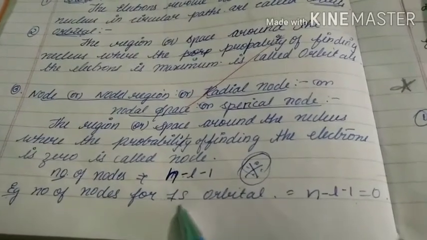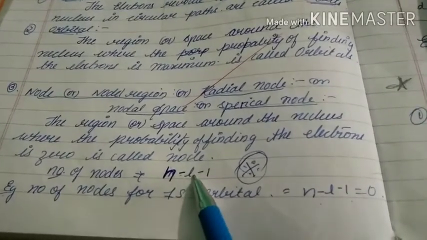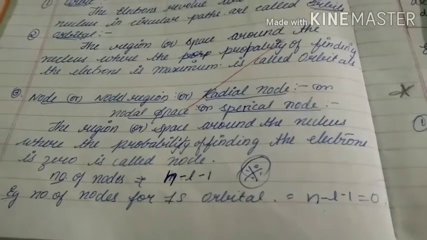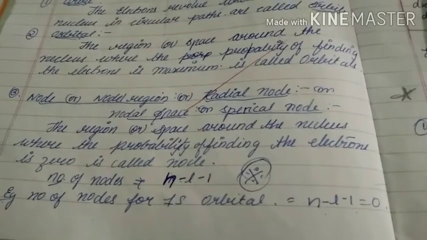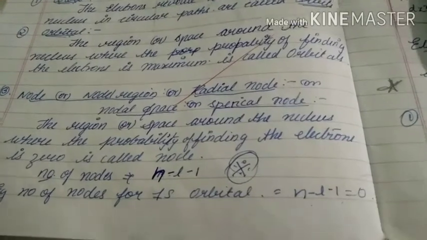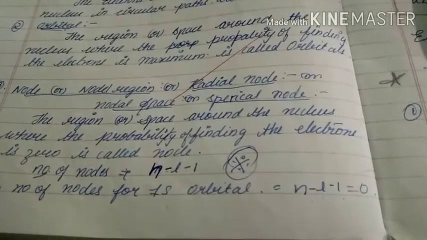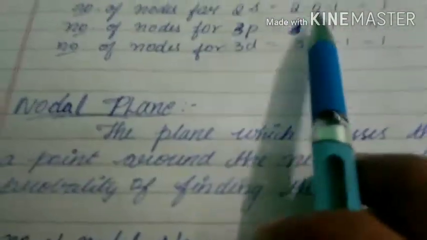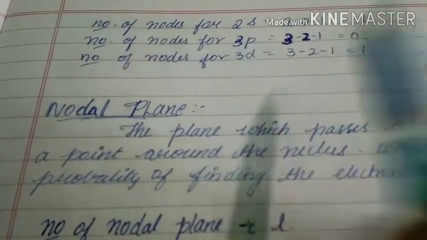See, this 1 indicates the principal quantum number, so here n value is 1. As for s orbitals, what is the l value? 0. So 1 minus 0 minus 1, so 0. That means in the case of the 1s orbital there is no node. In the case of the 2s orbital, the number of nodes: 2 minus 0 minus 1, that means 1. That means in the case of the 2s orbital, one node is present.